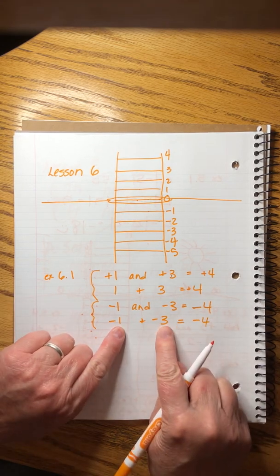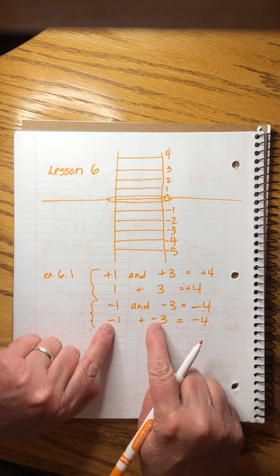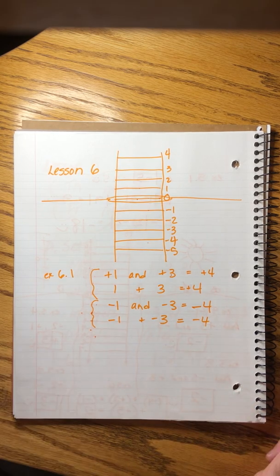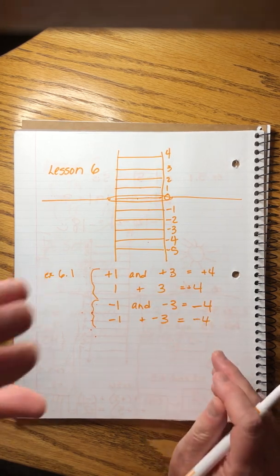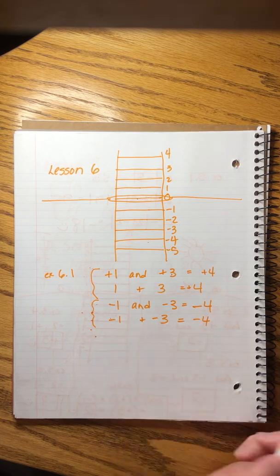We combine the 1 and the 3, and then they're both moving in the same direction. So the answer is definitely going to be minus, and then we just add those two numbers. 1 and 3 is 4. Notice that this is for adding and subtracting signed numbers. This is not multiplying and dividing. Different rules. All right, so if the signs are the same, we just add the numbers and put on the same sign as the numbers have, right?